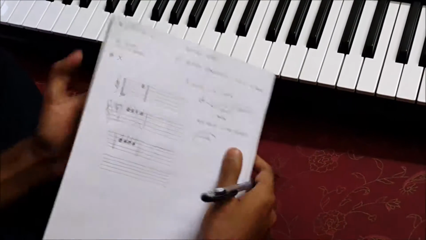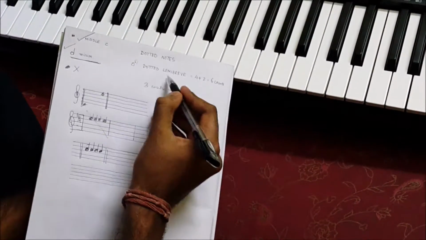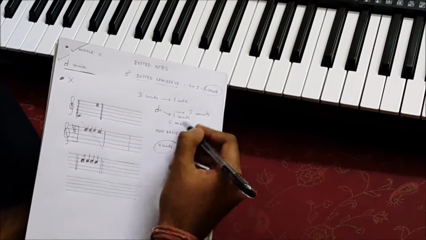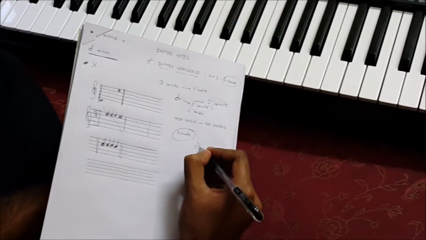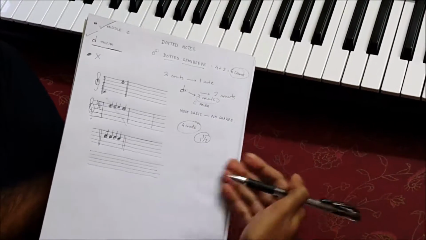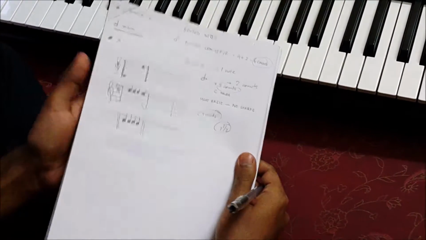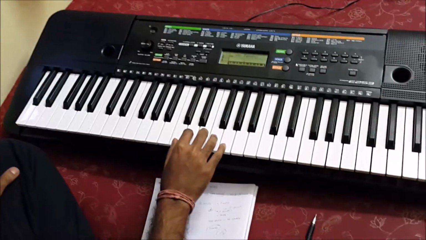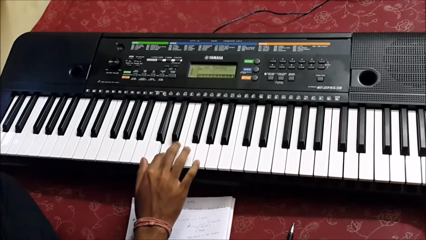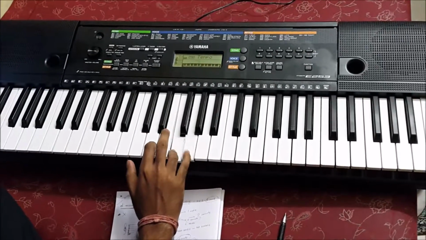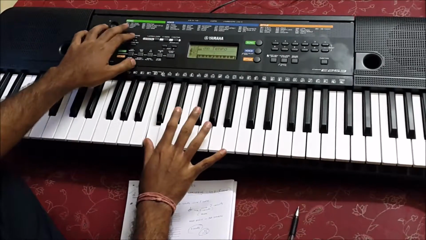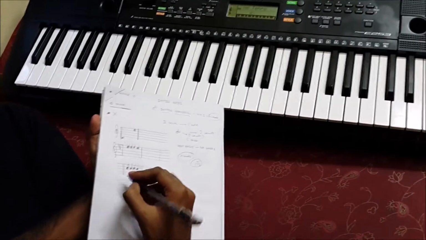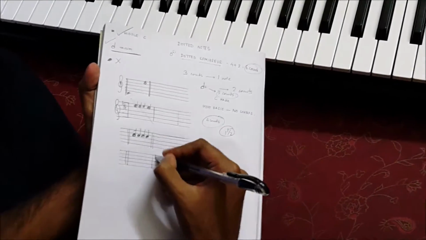Similarly, this dot is applicable to all other notes. For a semibreve, if you put a dot, it will become 6 counts. For a minim, it will become 3. For a crotchet, it will become 1.5. Similarly, it will keep on being 1.5 times itself. Now, let's play this. 1, 2, 3, 4, 5, 4, 3, 2, 1. So, how do you write this in staff notation?